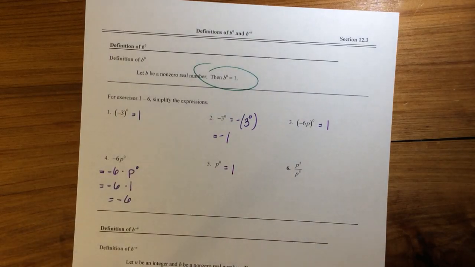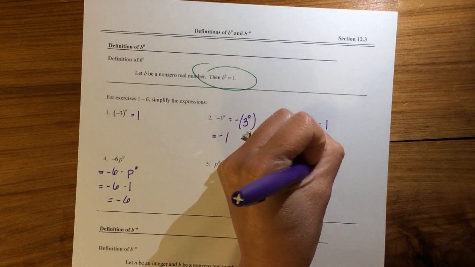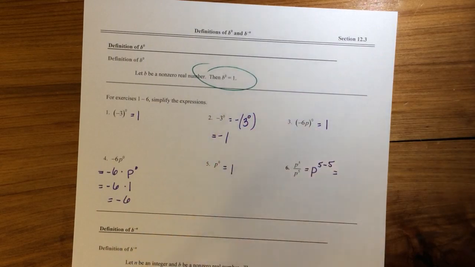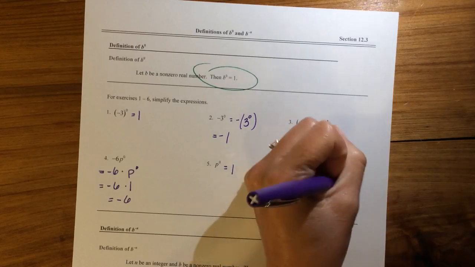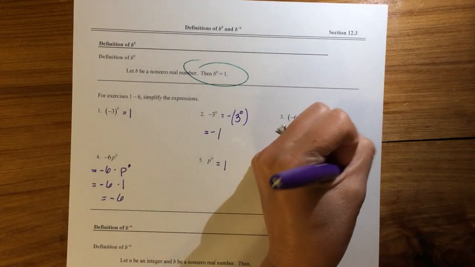6, this is p to the 5 over p to the 5. We have to clean this up a bit, simplify. So remember, this is the subtraction. So this says p to the 5 minus 5, which is p to the 0. What's anything to the 0? 1.